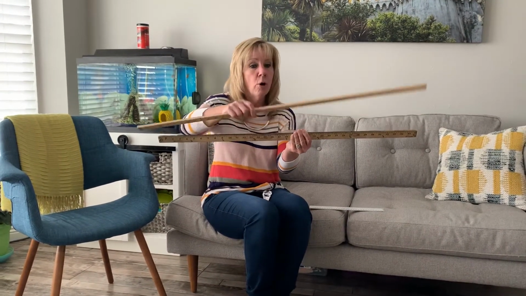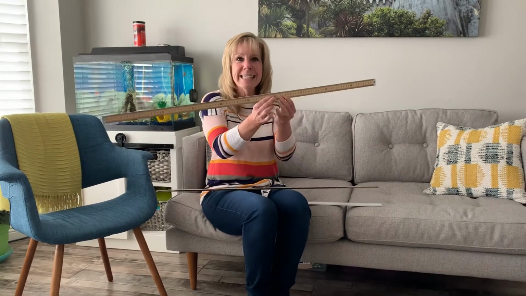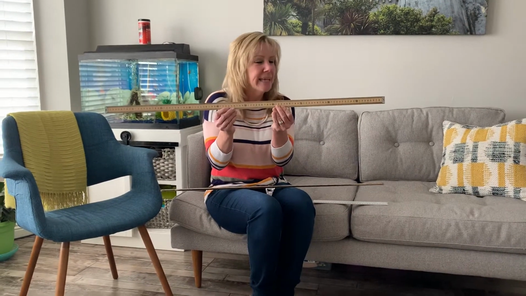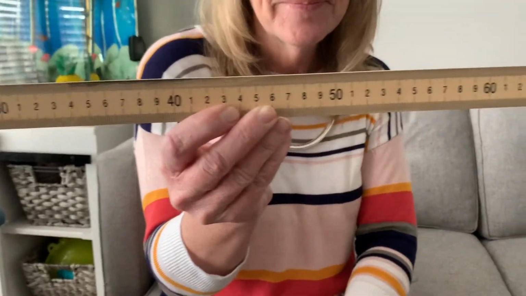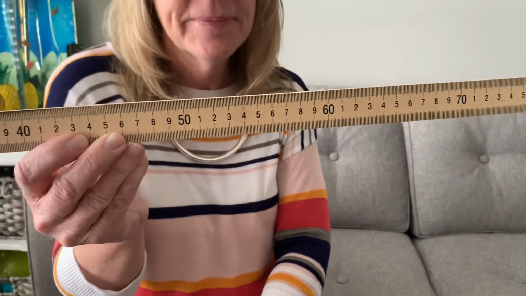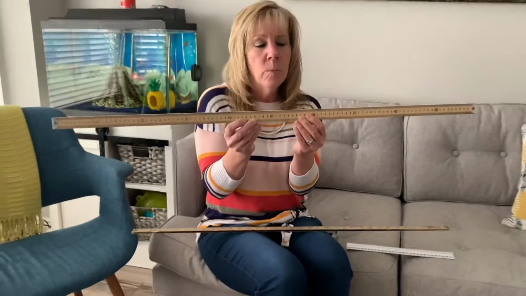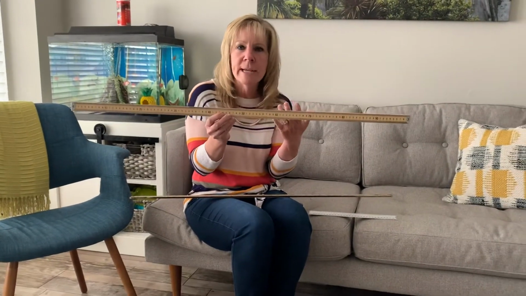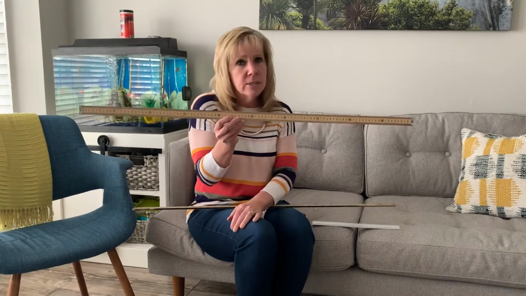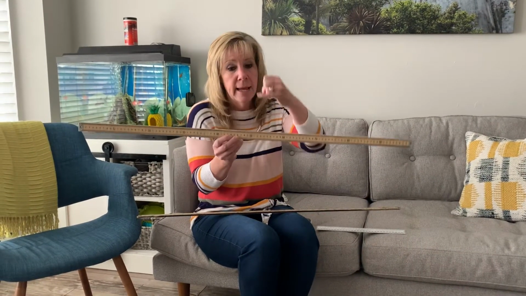Or if I turn it over, it has the centimeters on the back. And the centimeters, a meter is 100 centimeters. 100 of these. So when you use a centimeter and a meter, if I was going to measure the door, I certainly would not want to measure the door using my centimeters and going up and down.